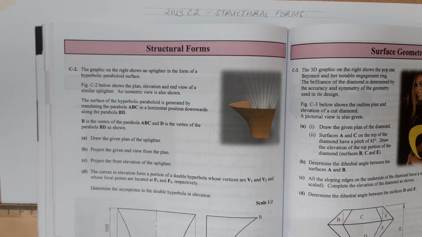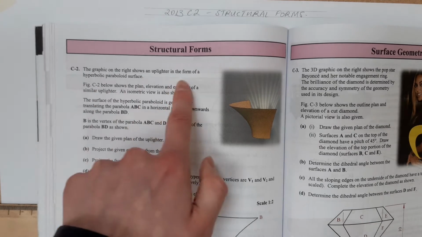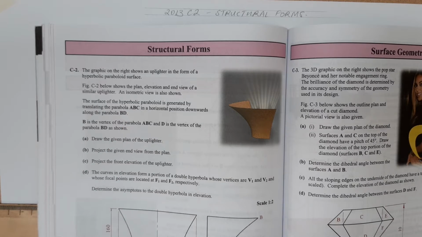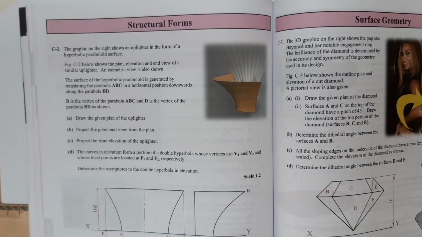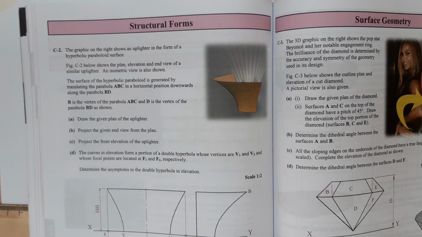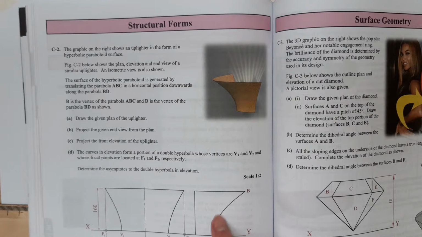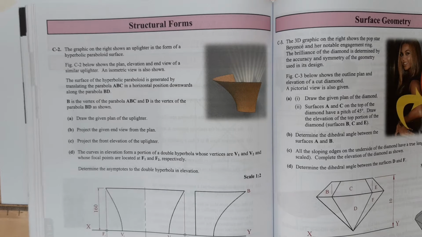2013 structural forms. This question does not require any tracing paper. What you will need to do for this question: the graphic on the right shows an uplighter in the form of a hyperbolic paraboloid surface. The surface is generated by translating a parabola ABC, which is in plan ABC, in the horizontal position downwards along the parabola DBD. B is the vertex for the parabola ABC, and D is the vertex in the figure shown.